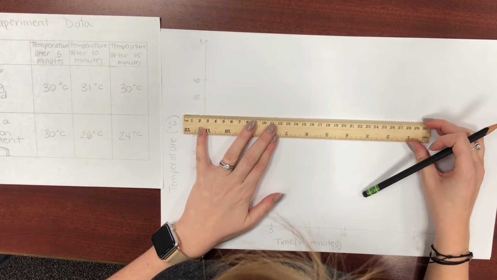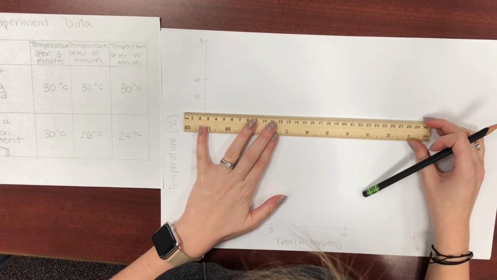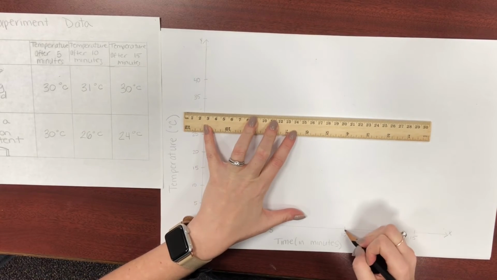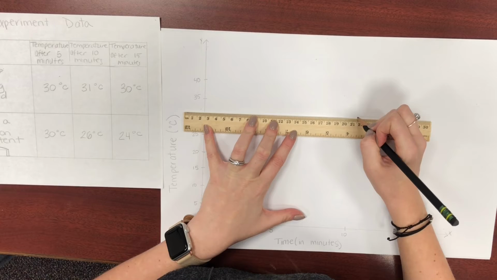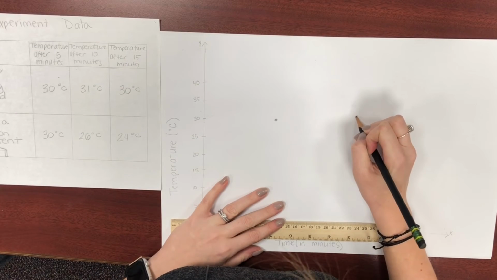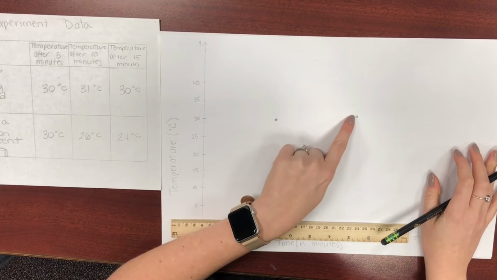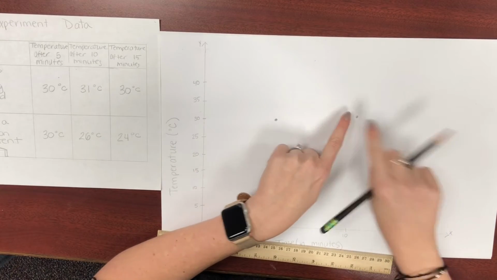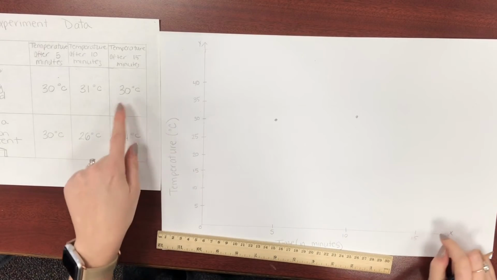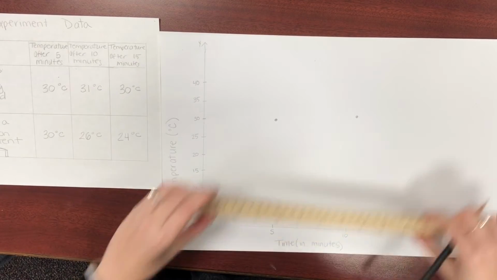So I'm gonna move my ruler up just a little bit there. And I know it's a little bit more, so I'm gonna come over, here's my 10 minutes. I'm gonna follow it straight up and put a dot there where 31 degrees Celsius and 10 minutes intersect, because that was the temperature at that time. And on my last one here, after 15 minutes, it was back at 30 again.